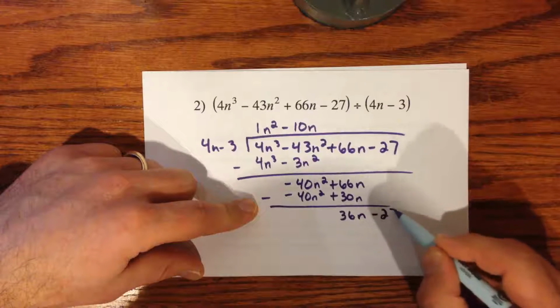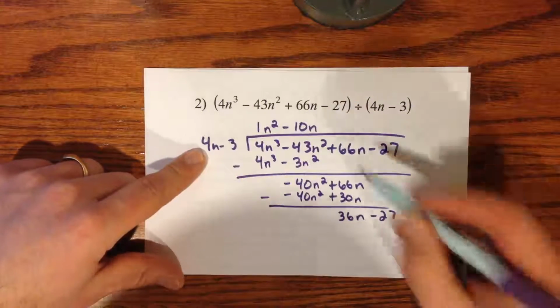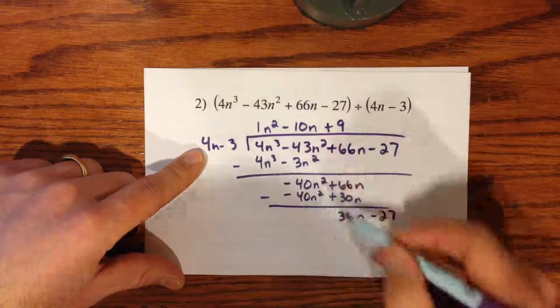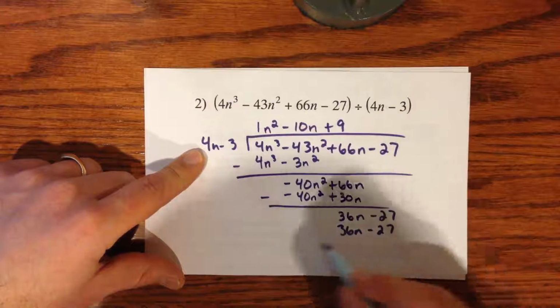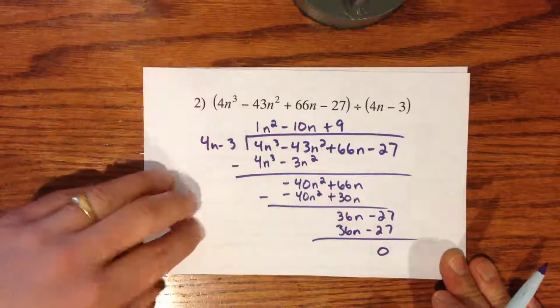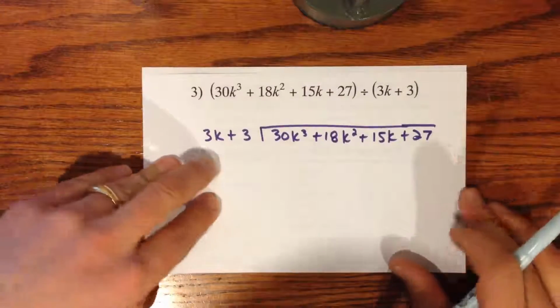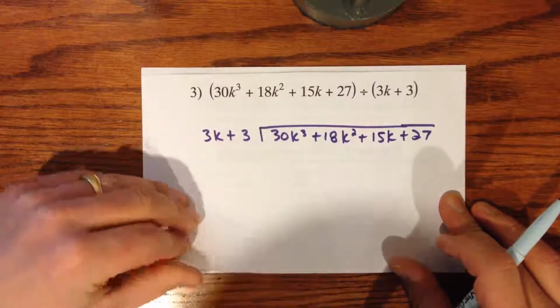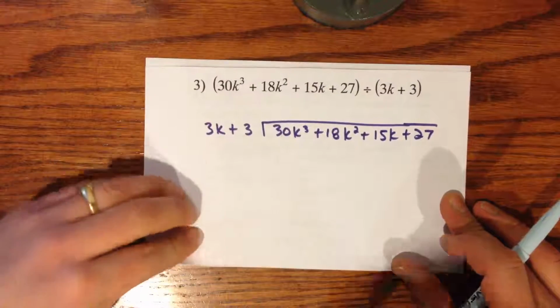And then 36n divided by 4n is just 9. 9 times 4 is 36. 9 times negative 3 is negative 27. Again, no remainder on this one because we end up with 0. Number 3, I'll show you one more. Alright, here we go.